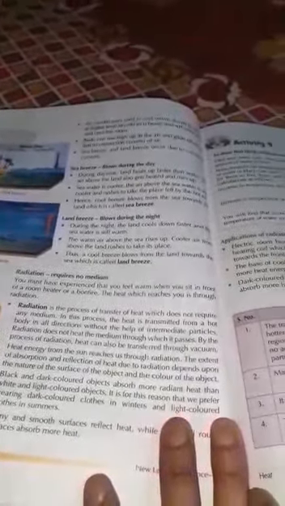In this process, the heat is transmitted from a hot body in all directions without the help of intermediate particles. Radiation does not heat the medium through which it passes. By the process of radiation, heat can also be transferred through vacuum. Heat energy from the sun reaches us through radiation. The extent of absorption and reflection of heat due to radiation depends upon the nature of the surface and the color of the object.